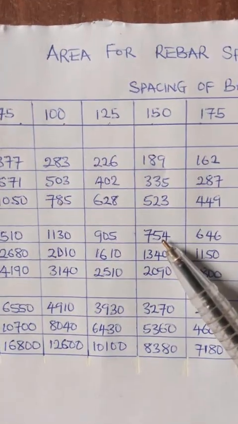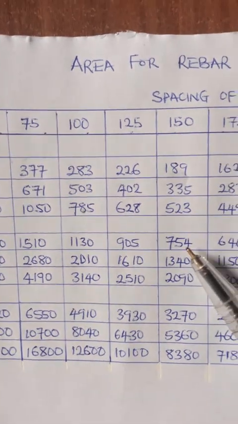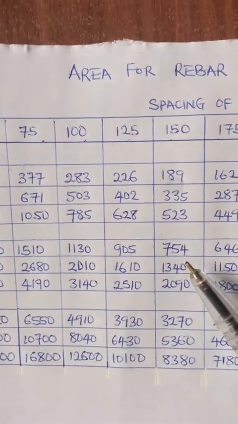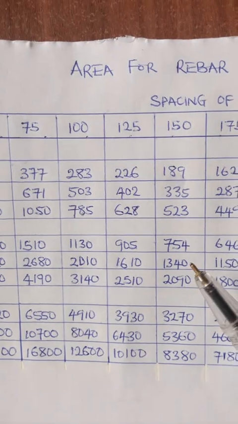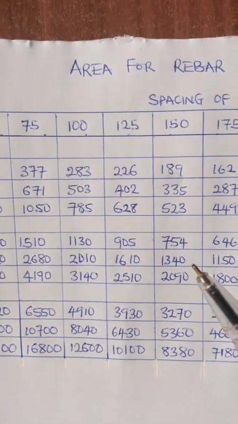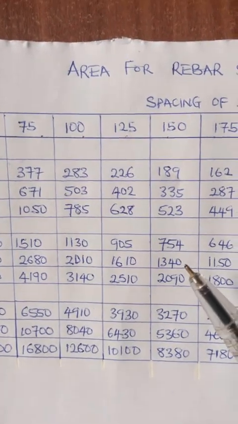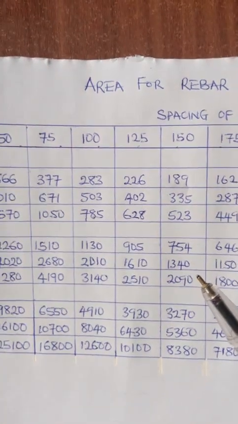So this is the area of steel provided, which will enable you calculate for your shear stress, which we further calculate for modification factor and now check for deflection.